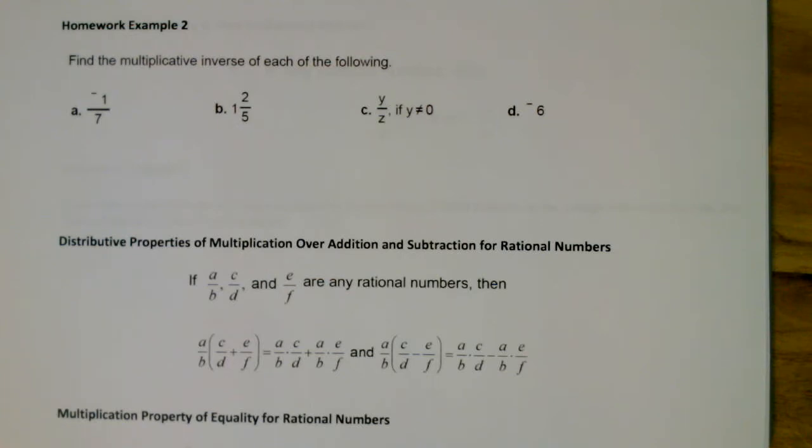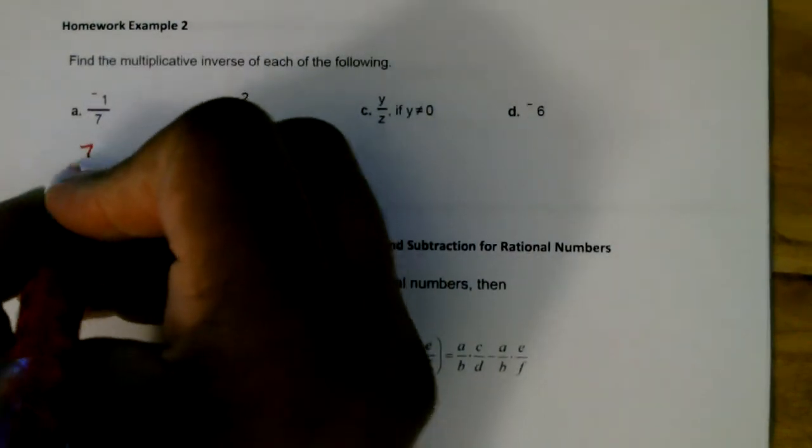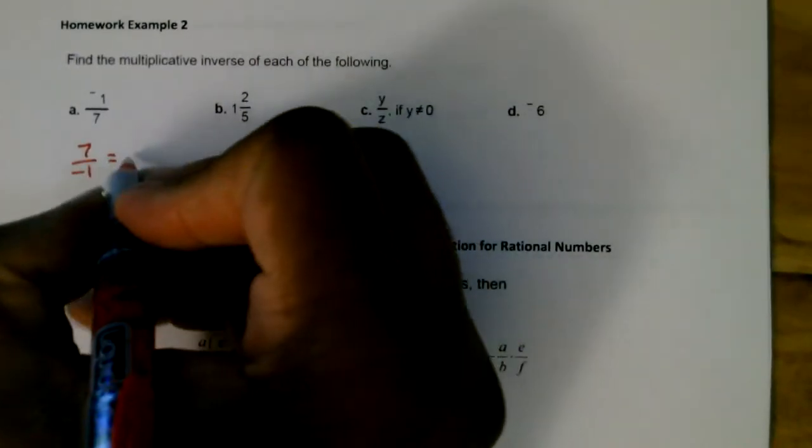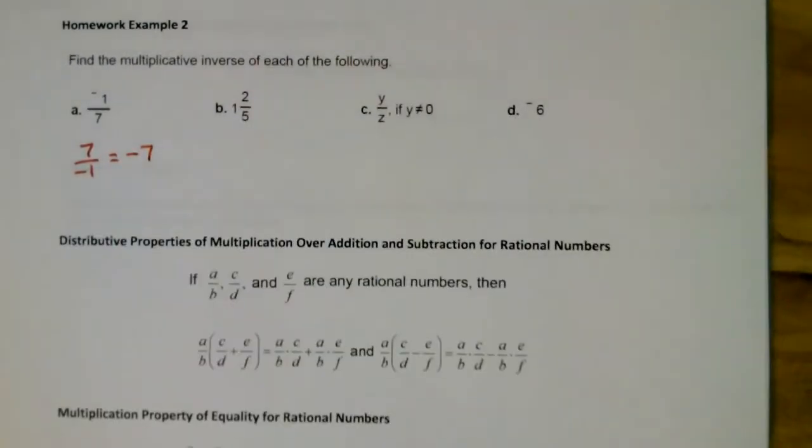So in part A, I got -1 over 7. So all we do there is just flip this fraction over. It'll be 7 over -1. And 7 over -1 would just be -7.